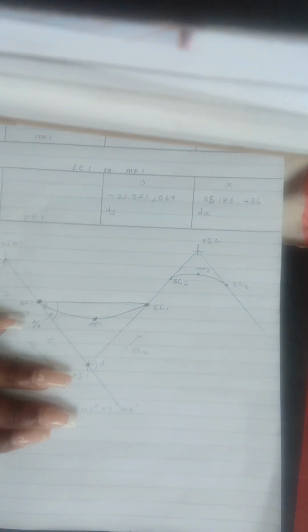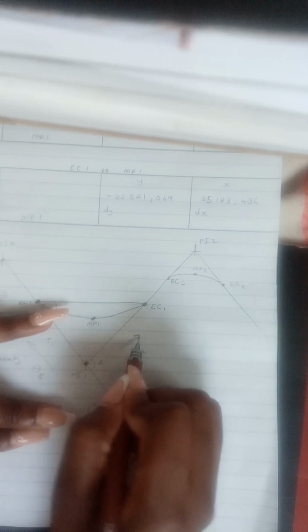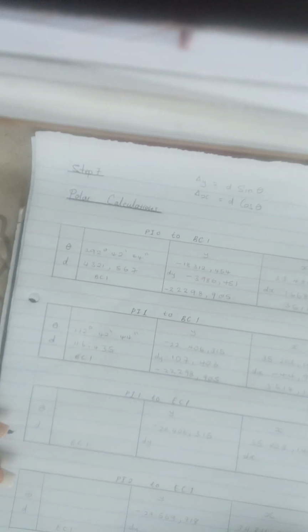So our bearing, which is theta 2, goes in this direction, which means our bearing from PI1 to EC1 is the same as theta 2, and we calculated theta 2 in step 1, and found that theta 2 is equal to 260 degrees 15 minutes and 11 seconds.